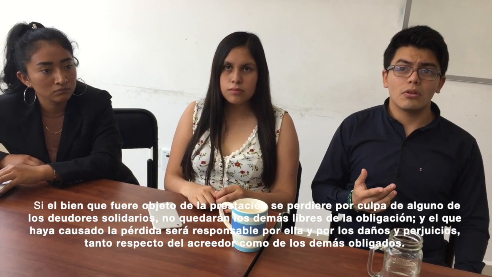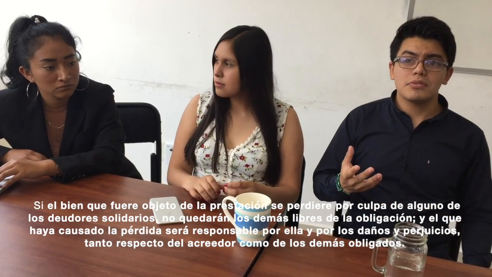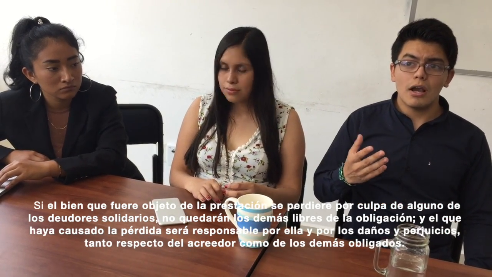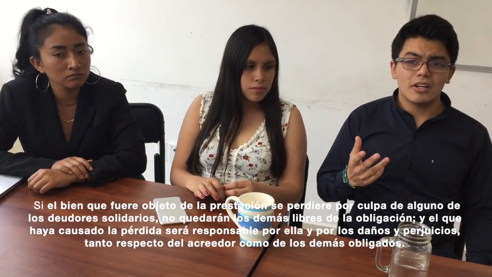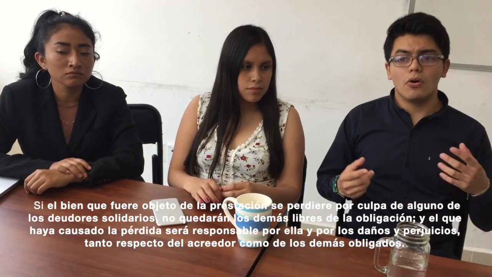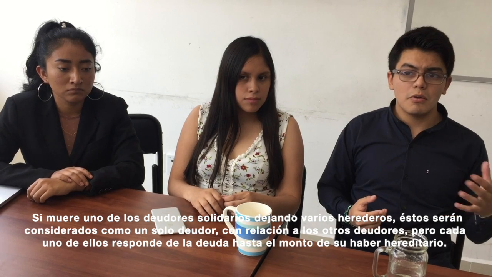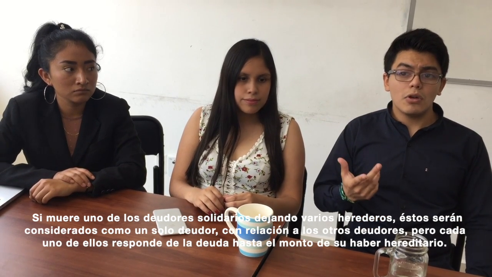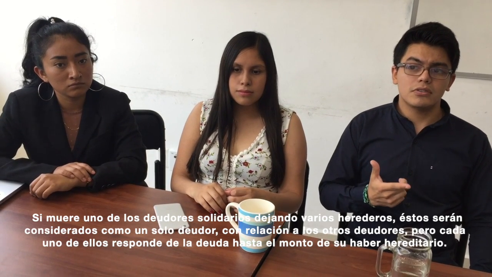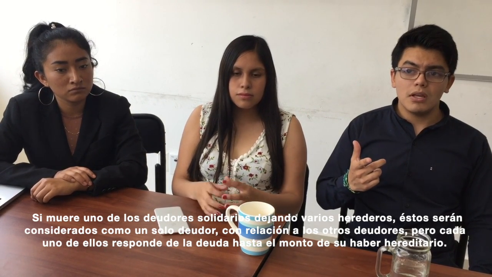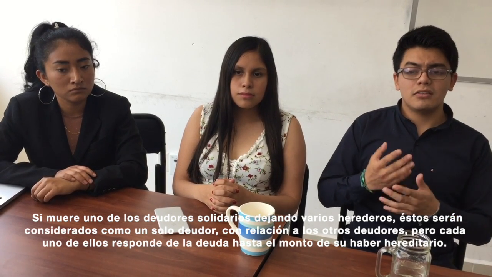The others will be released from the obligation, and the person who caused the loss shall be liable for the damage, with respect to the creditor and the other obligated parties. If one of the joint debtors dies leaving several heirs, they will be considered as a single debtor in relation to the other debtors, but each of them will be liable for the debt in the amount of the inheritance.